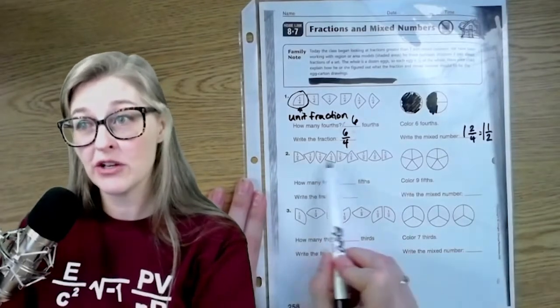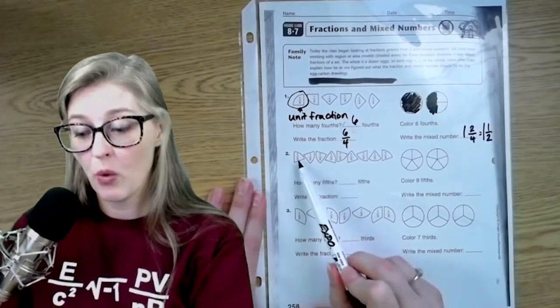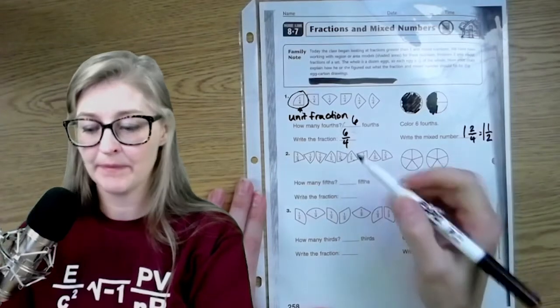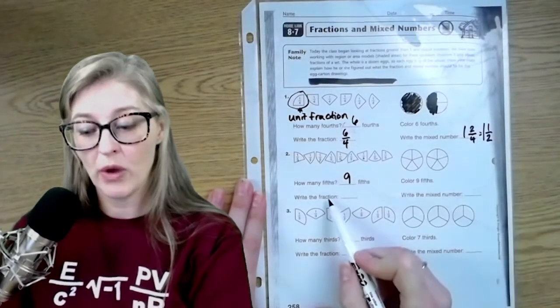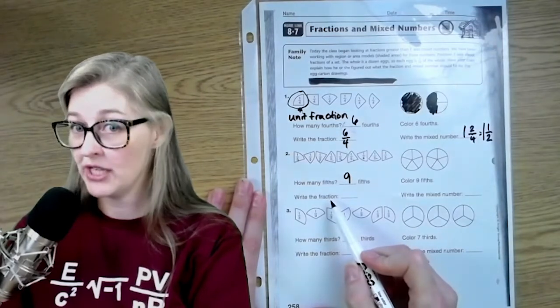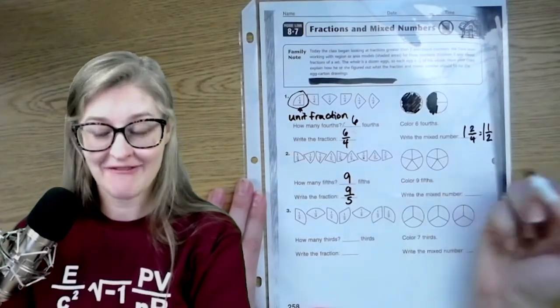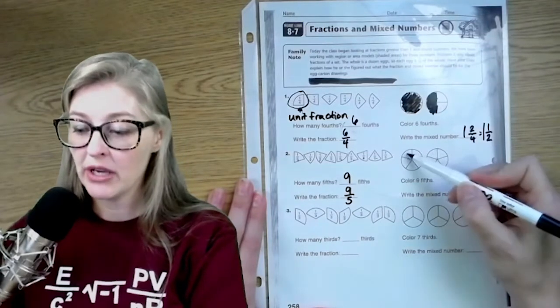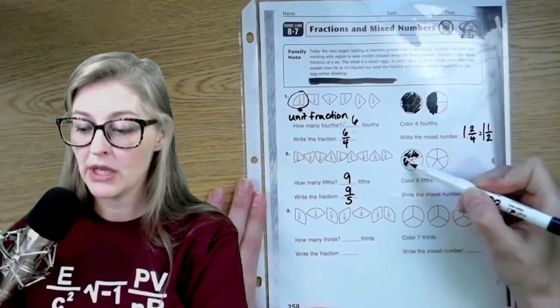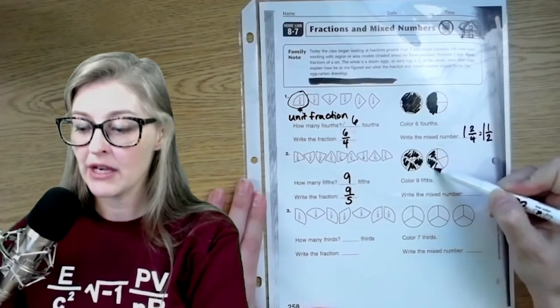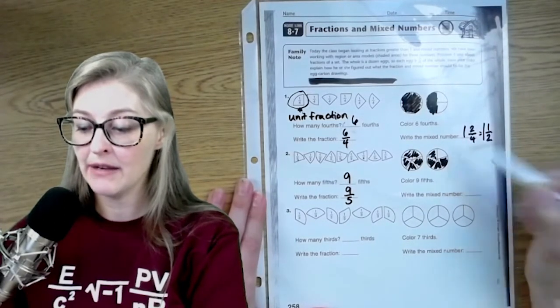Now over here I have another chain of unit fractions. 1, 2, 3, 4, 5, 6, 7, 8, 9. What is the fraction? Pause if you need to. 9/5. Over here, 1, 2, 3, 4, 5, 6, 7, 8, 9.